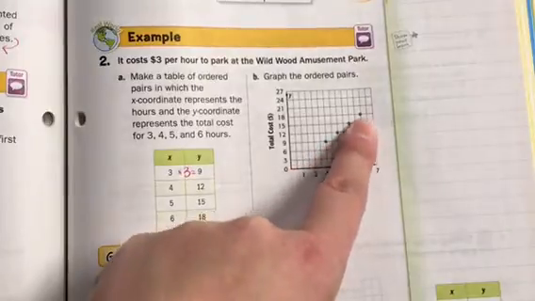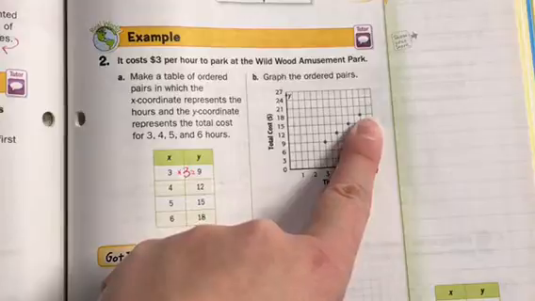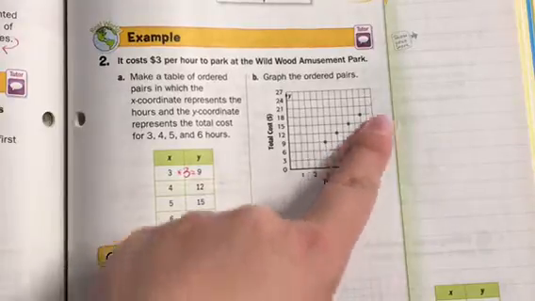What kind of graph does this look like? It's a dot plot, but it's also a line, right? I mean, yeah, makes a line, right?